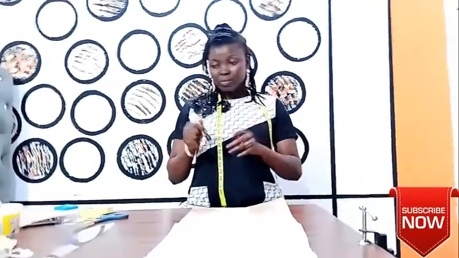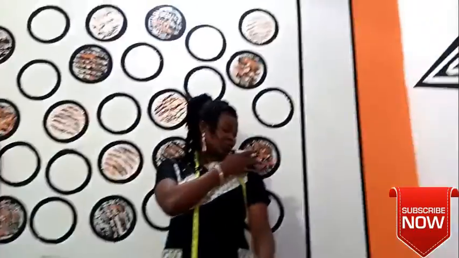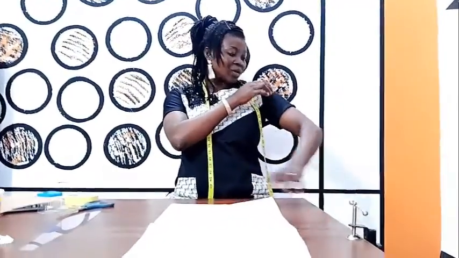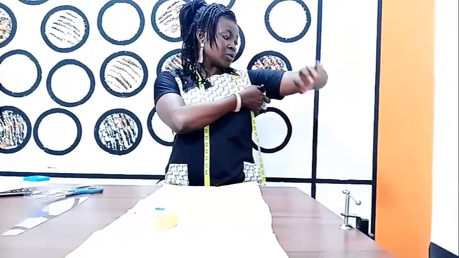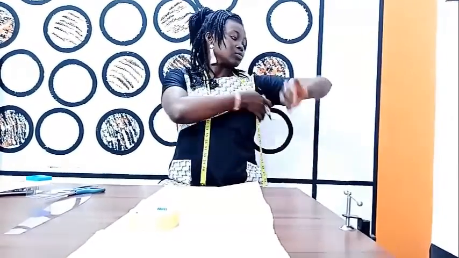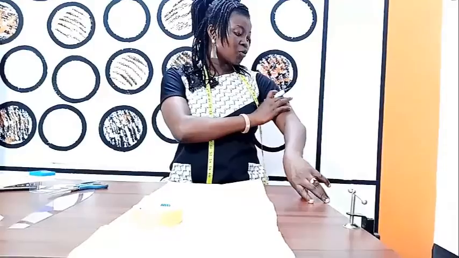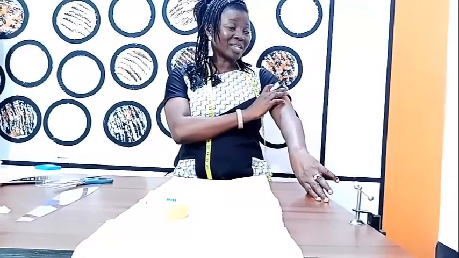So, the measurement parameters you're going to need is the length of your sleeve, your arm round, and the measurement of the thigh. This is called tight. So those are the measurements you're going to need.